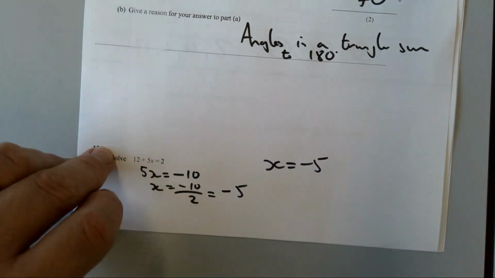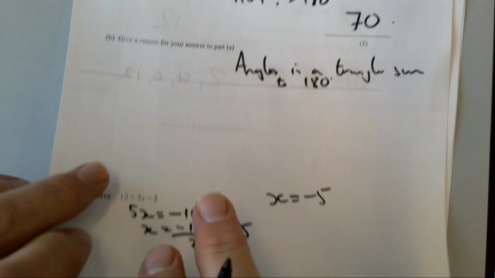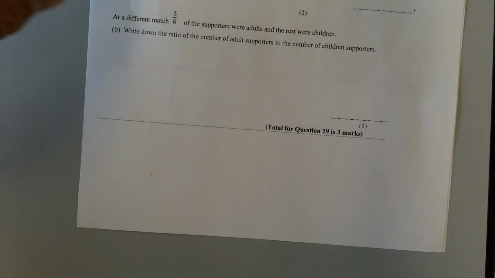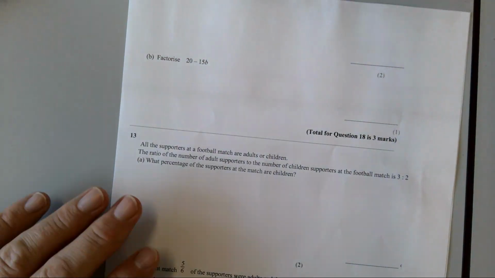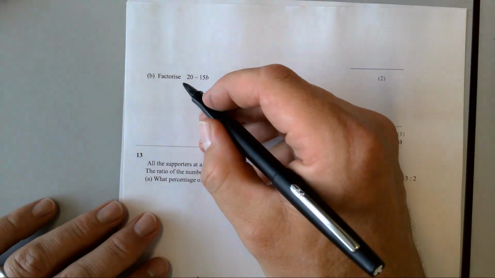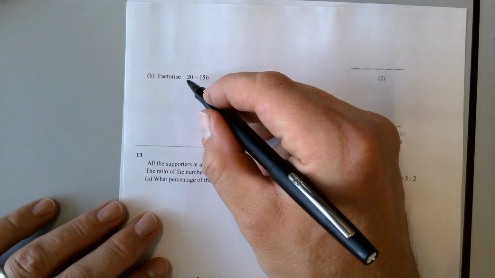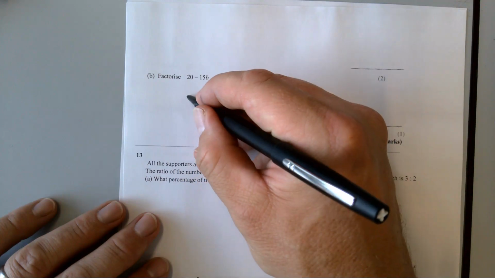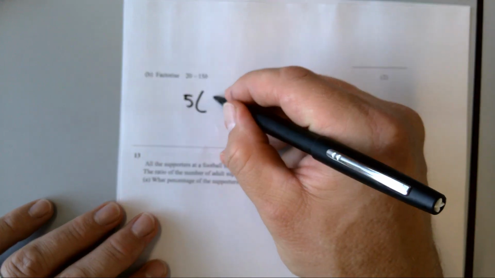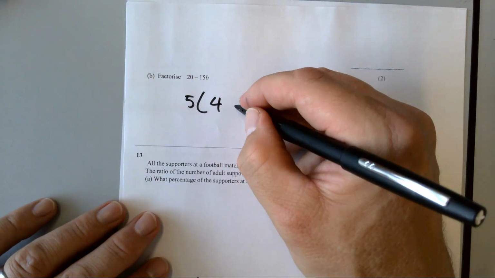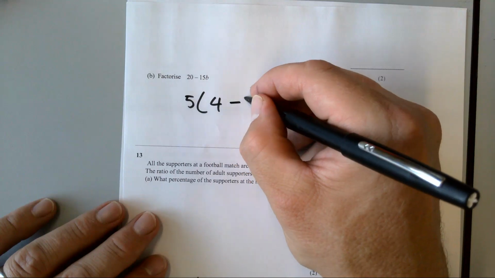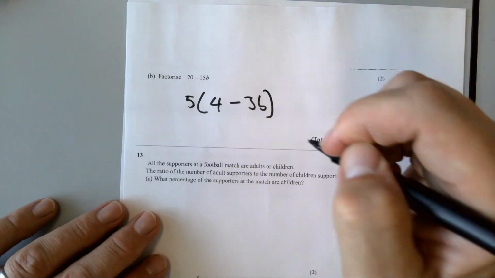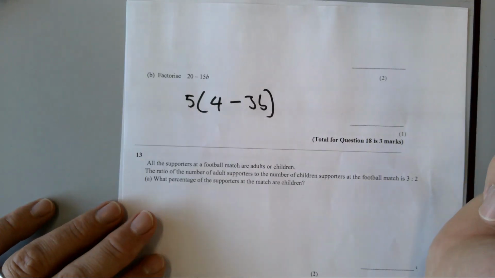And then continuing on to the next part of that question, factorise 20 minus 15b. So I'm looking for a common factor of 20 and 15. So my common factor is going to be 5. 5 times 4 makes 20, and then 5 times 3 would give me my 15, so 5 times (4 minus 3b).